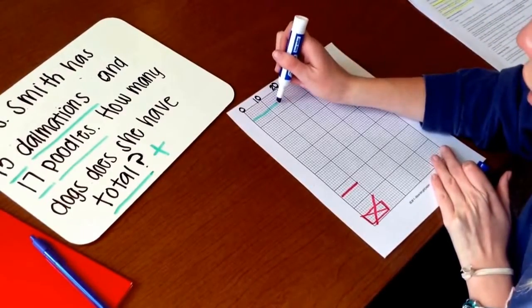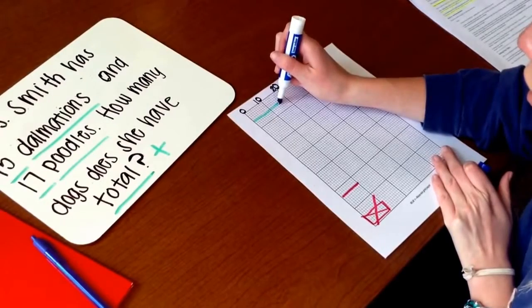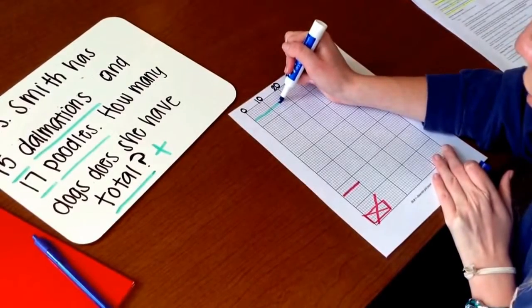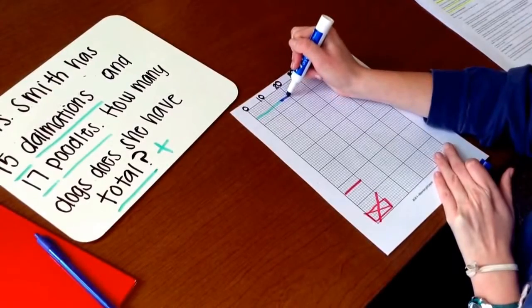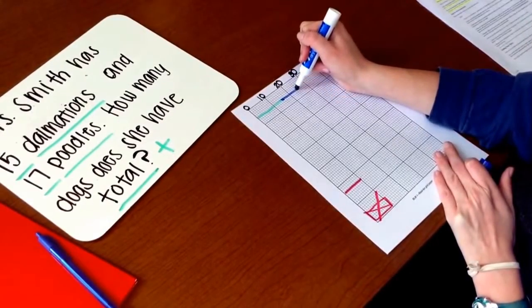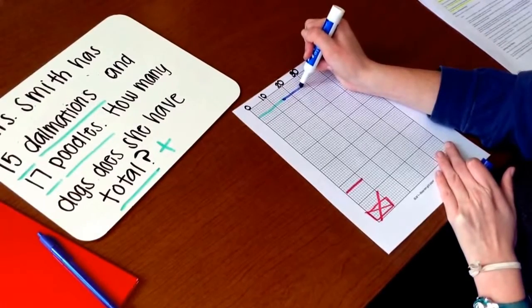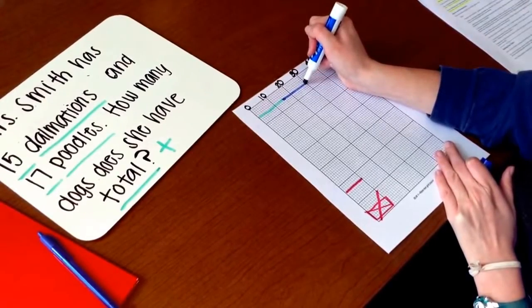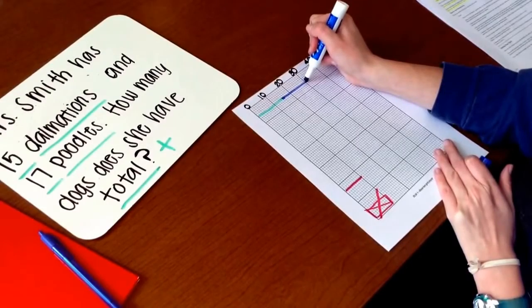So you start here. You're going to go 1, 2, 3, 4, 5, 6, 7, 8, 9, 10. So we need 7 more. 1, 2, 3, 4, 5, 6, 7.